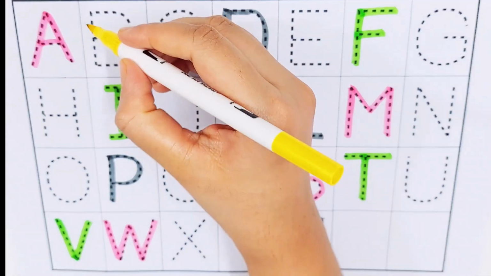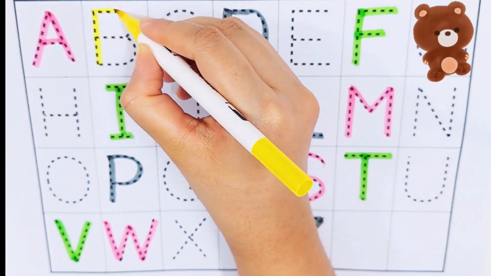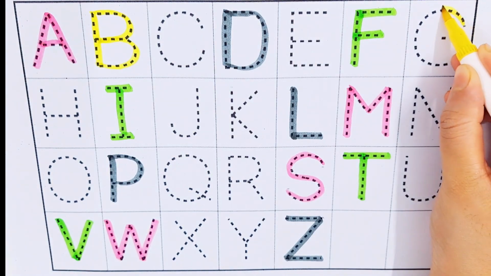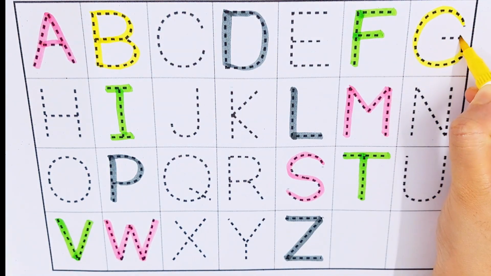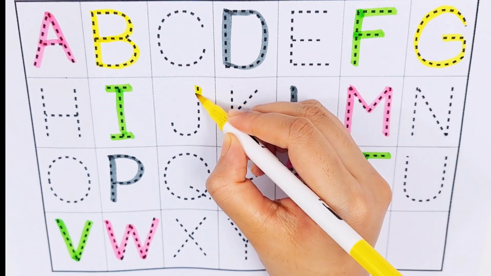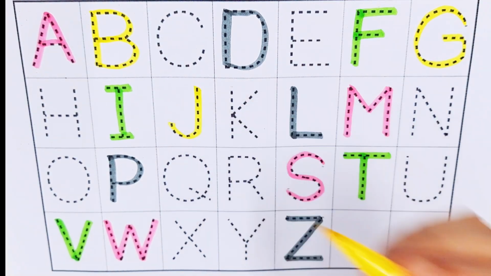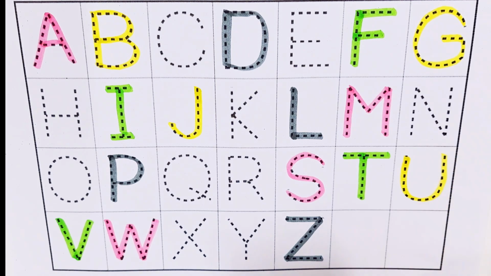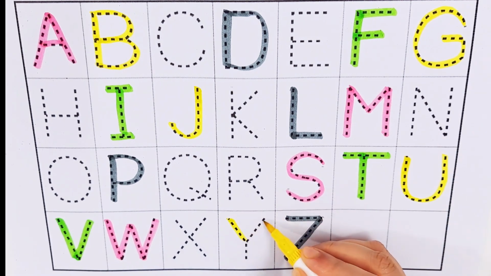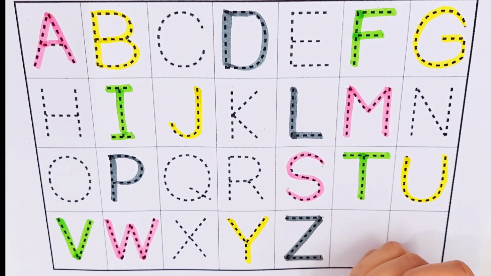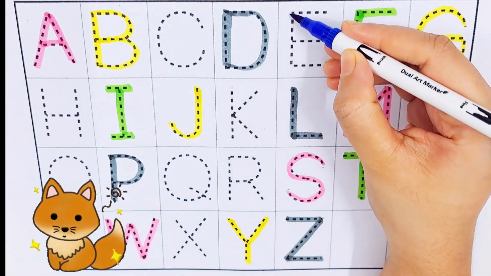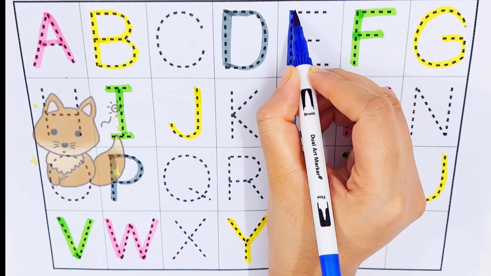Yellow color. B for butterfly. G for grapes. J for juice. U for uniform. Y for yum. Dark blue color. E for energy.